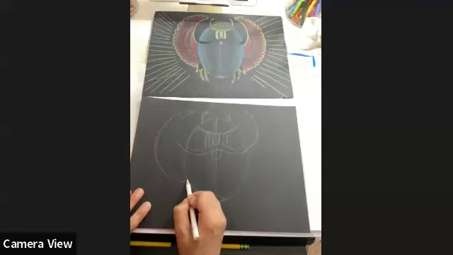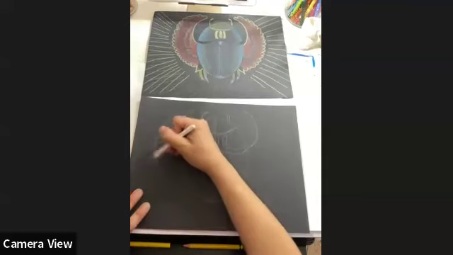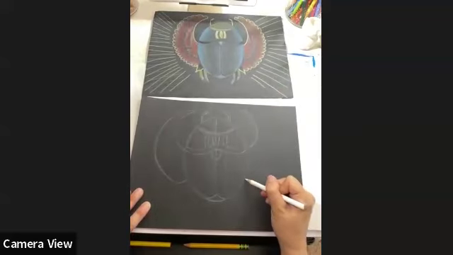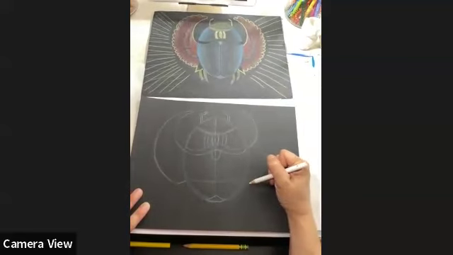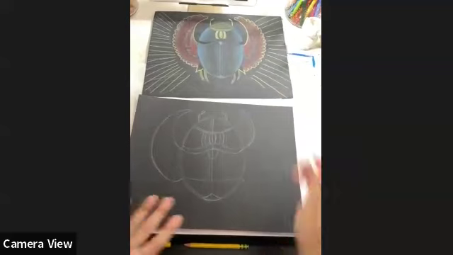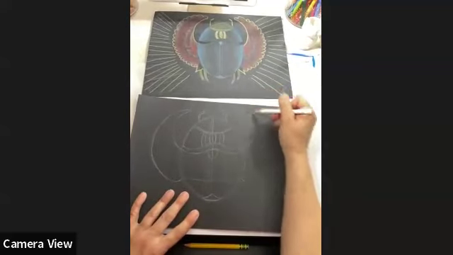So basically, there's a little bit of a curve here. And then you can go across and kind of measure where the other end of the wing would end.